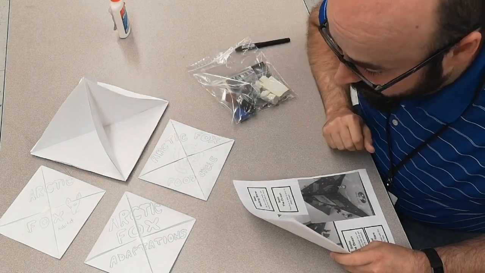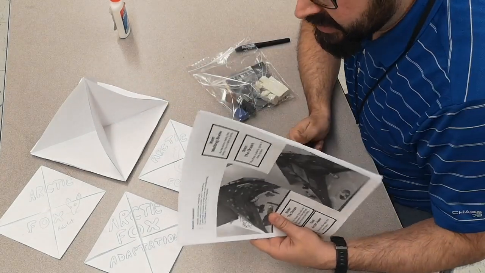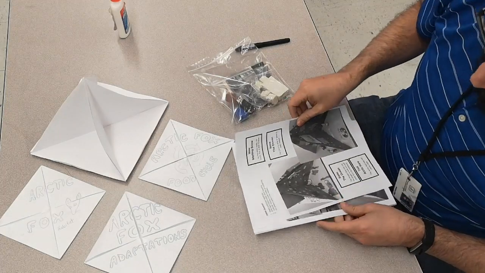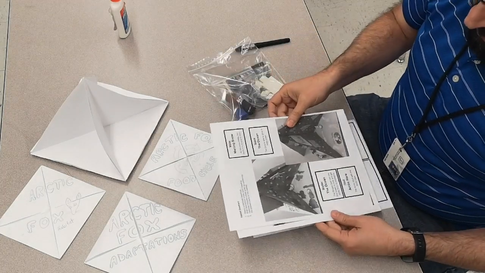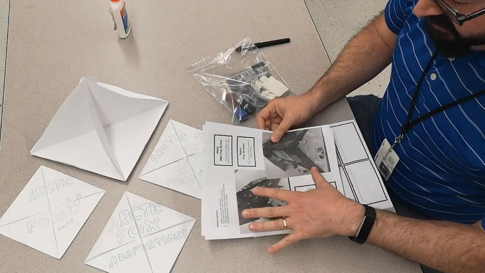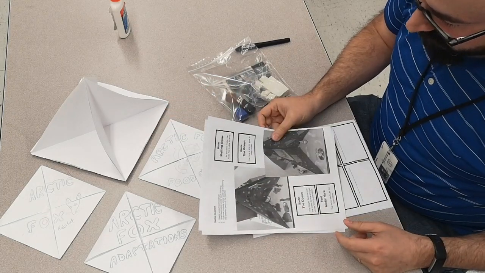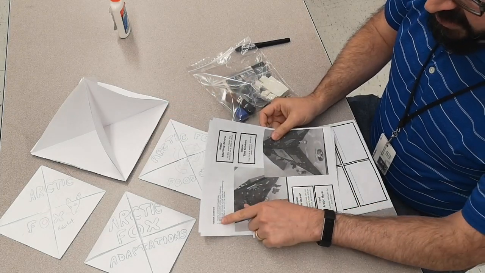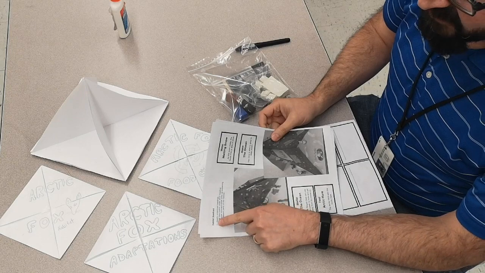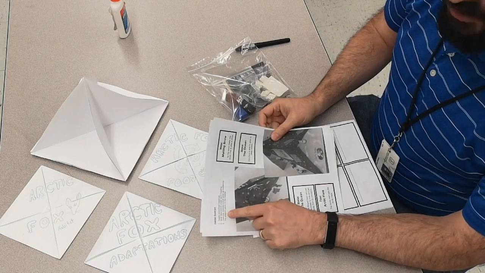The packet has 2 pages in the beginning that are showing examples of what we're going to be putting into the pyramid, including a list of the things that you must have in that quadrant.